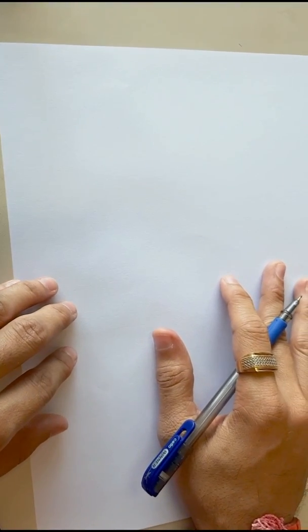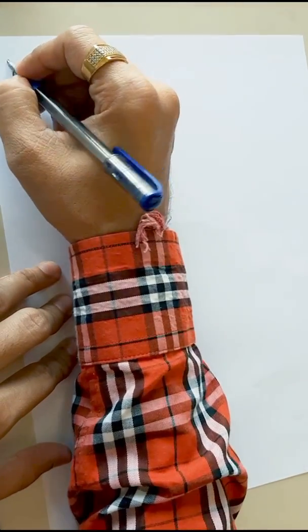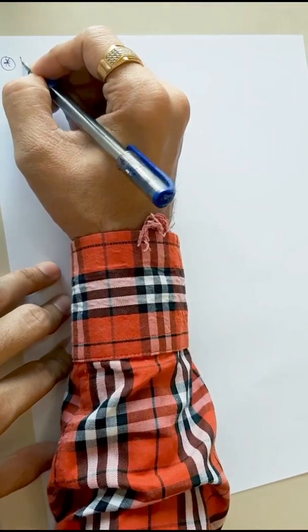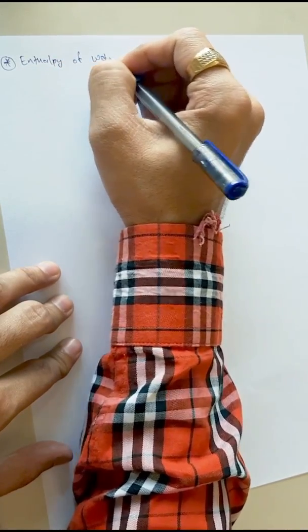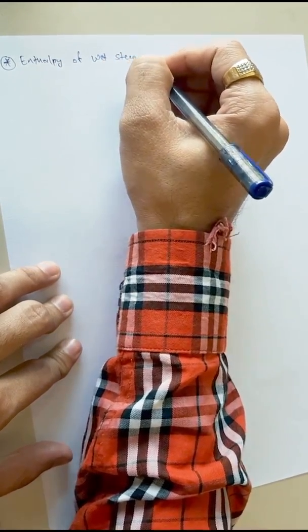Okay, next is enthalpy of wet steam. So we know that wet steam, first let me write enthalpy of wet steam.